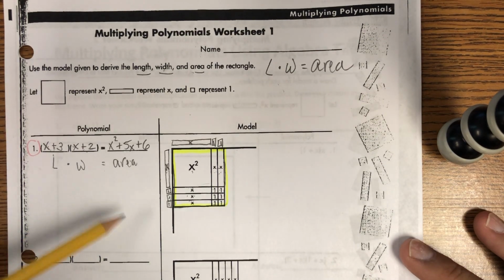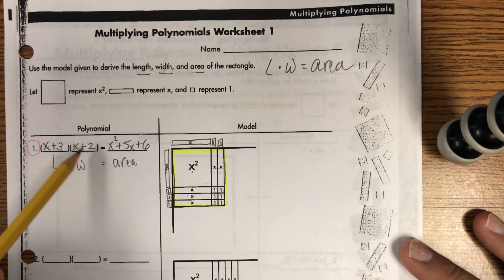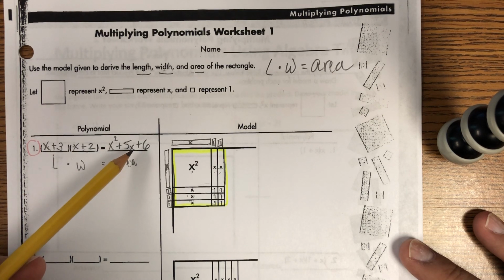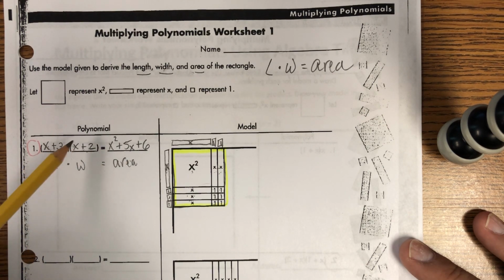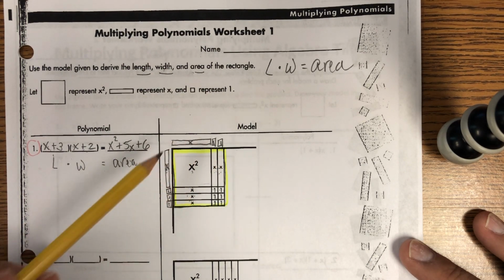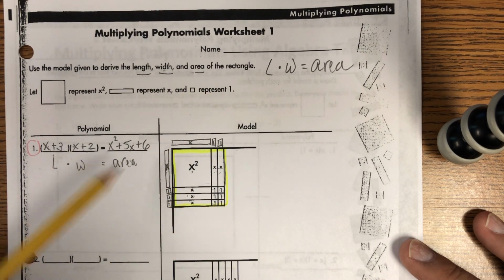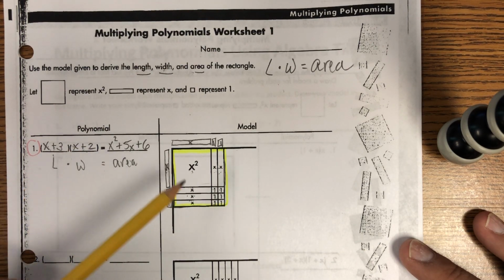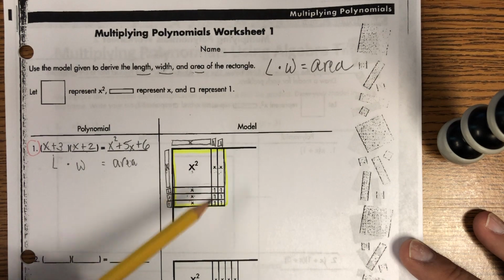So what we're going to be doing today is representing how to multiply length and width to find the area. We're going to multiply two binomials to get a trinomial in order to find out what the area is. Length times width equals area.